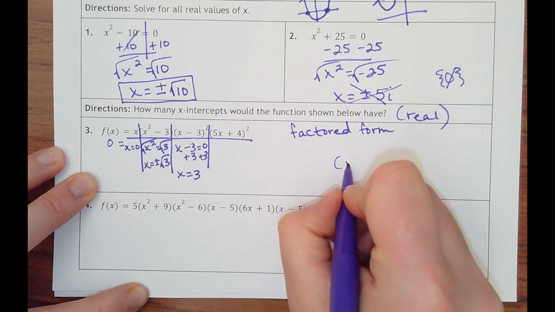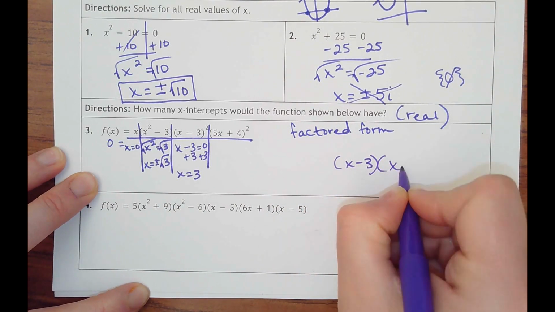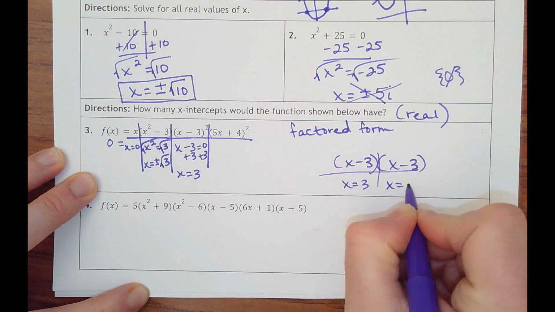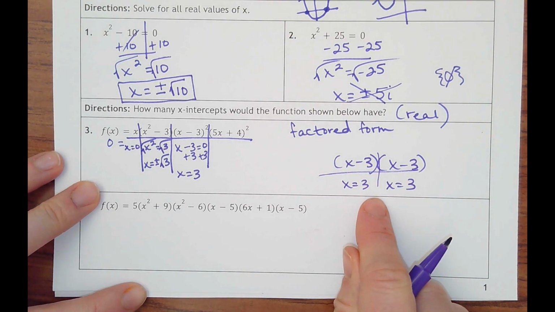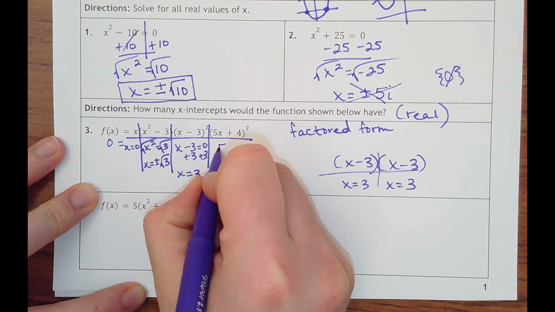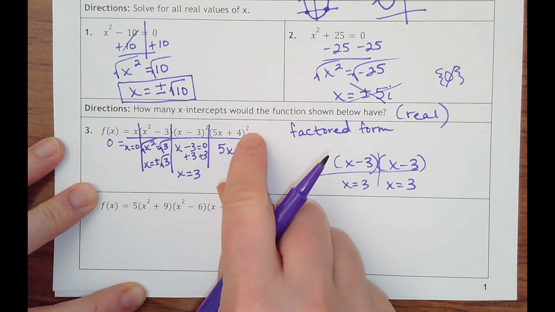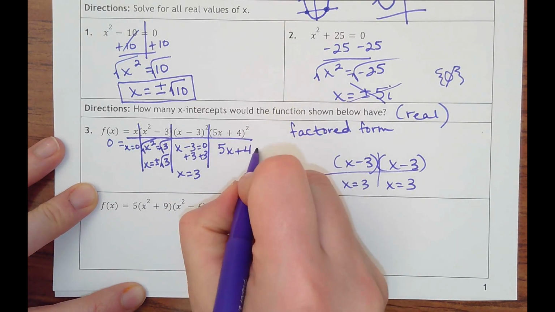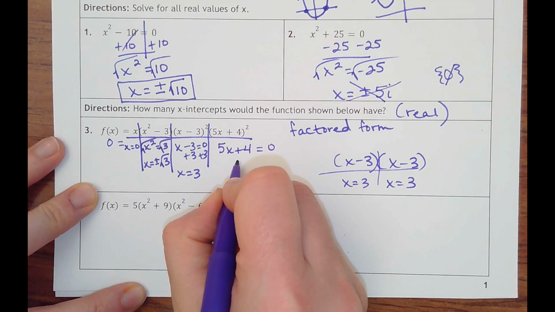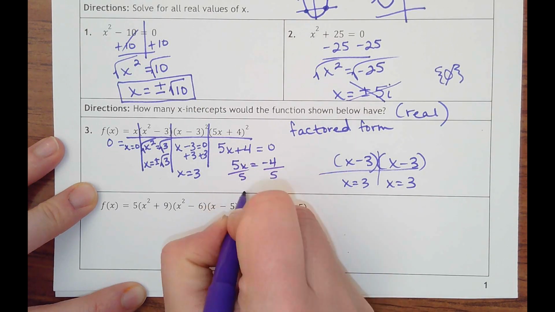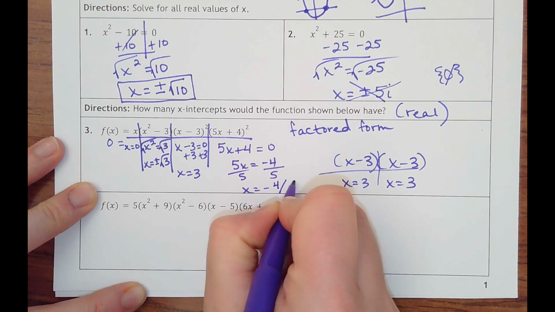Let me clarify that if I were to expand that out, I'm just getting an answer of 3 twice. If you have the same answer occurring twice, we don't count it twice. We want to see each unique answer. And then the last one, I'm going to have this factor twice, so I'd get the same answer twice, but I just need to solve one of them. I'm going to subtract the 4 over, making it negative, divided by 5. So x would be negative 4 fifths.